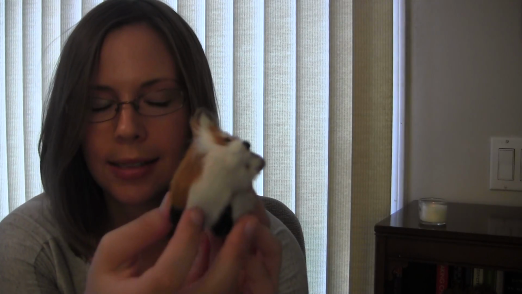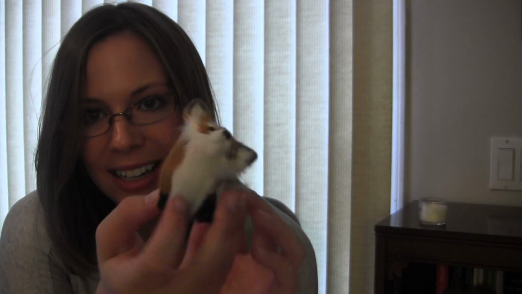And this my sister got me. It doesn't make any cool noises. It's just adorable. It's a red fox. I do see them frequently here, and they just are so adorable.